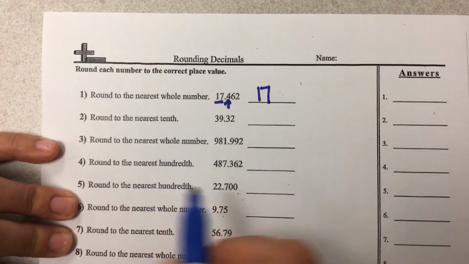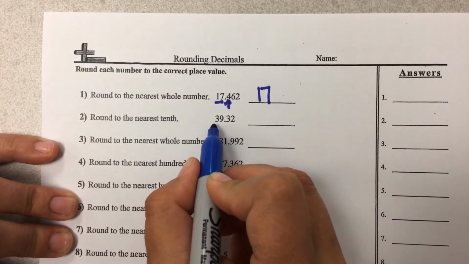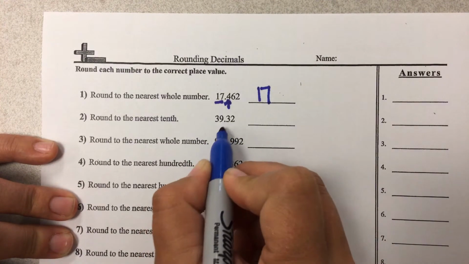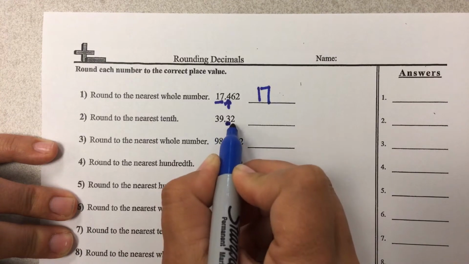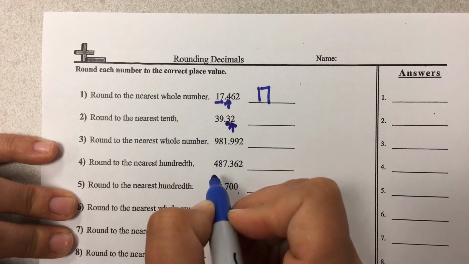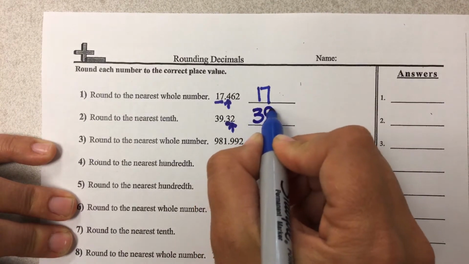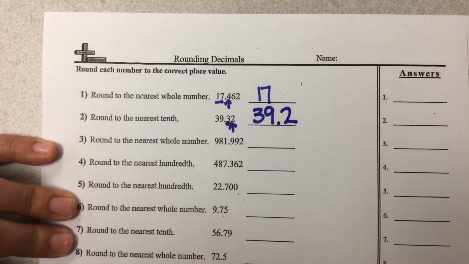Round to the nearest tenth. Okay, so in 39 and 32 hundredths, I need to find out which one is my tenths column. The 3 is in my tenths column. I'm going to look at that 2. That 2 is going to tell me I'm going to round down or stay the same. So this number rounded to the nearest tenth is 39 and 2/10.